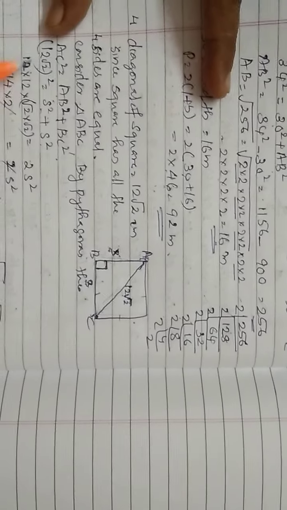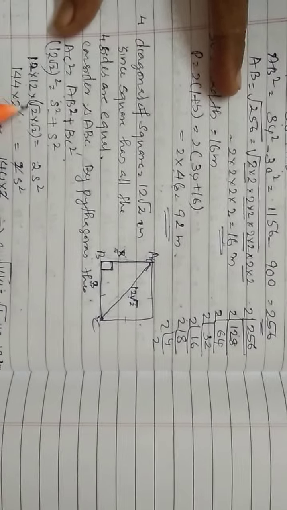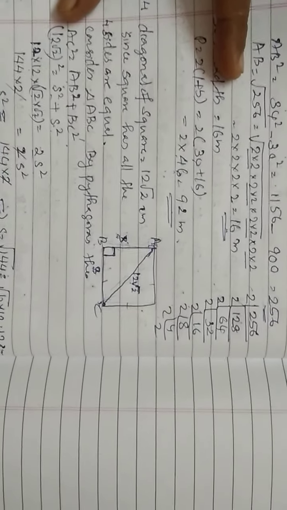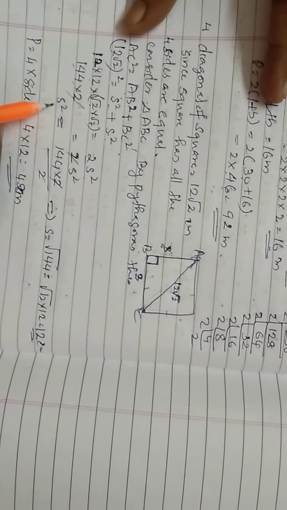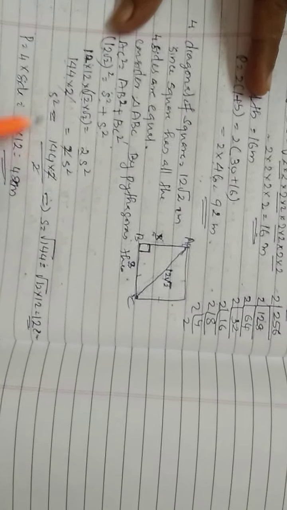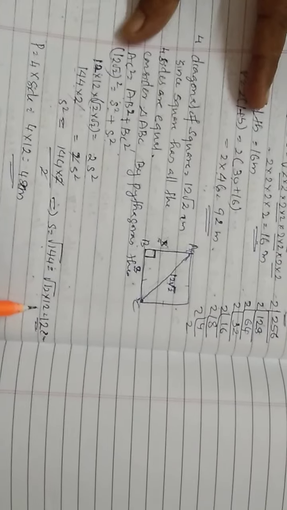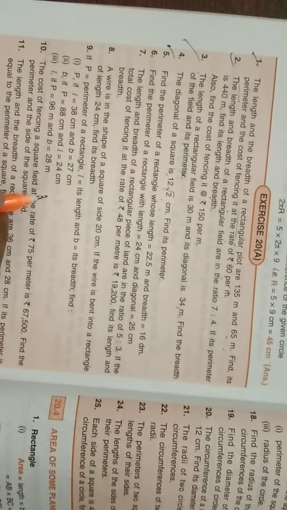So for the side, (12 root 2) square means 12 into 12 into root 2 into root 2. That is S square plus S square, 2S square. That is, S square equals 12 into 12 is 144 into root 2 into root 2 means 2. Now S square equals 144 into 2 divided by 2. 2 and 2 will be cancelled. Then S equals root of 144. S equals 12 centimeter. So we got the side as 12 centimeter because in a square all the sides must be equal. The perimeter equals 4 into side, that is 4 into 12, that is 48.